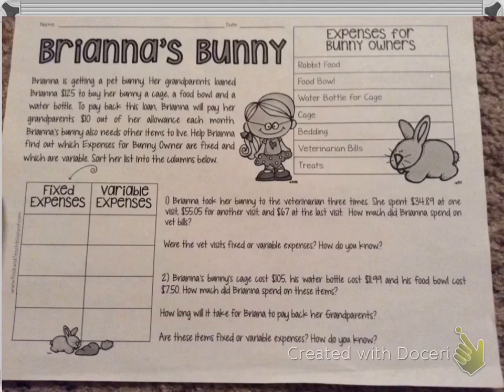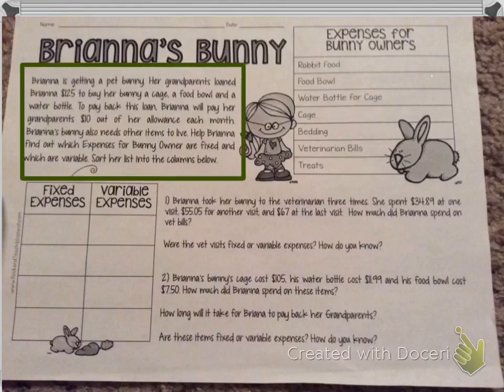Okay, so now we're going to apply this to a real life situation with Brianna's bunny. I'm going to read the problem, and we are going to go through this together, okay? So right now I'm looking at this part right here. Alright, so I want your finger to follow along with me. Brianna is getting a pet bunny. Her grandparents loaned Brianna $125. So what I'm going to do is I'm going to circle that because that was a loan, and I'm going to also underline the word loan.